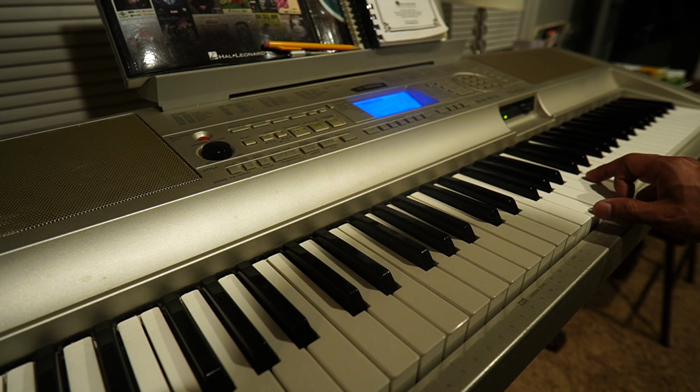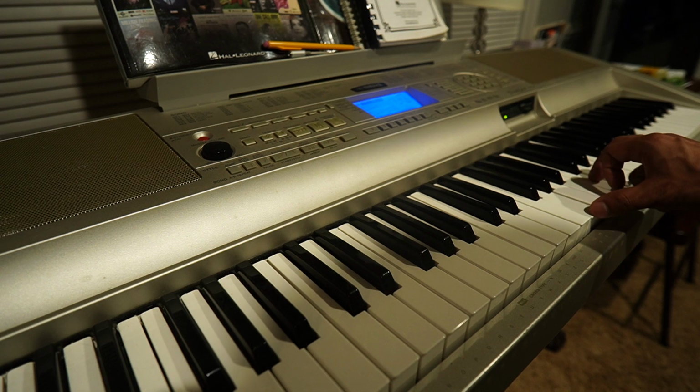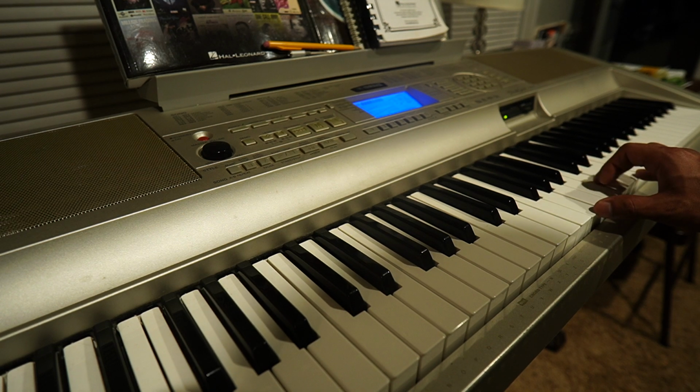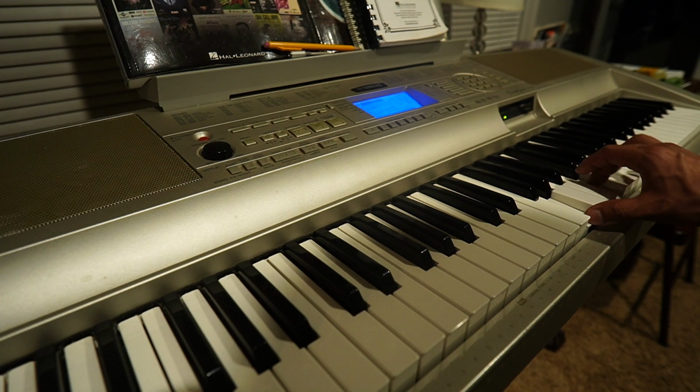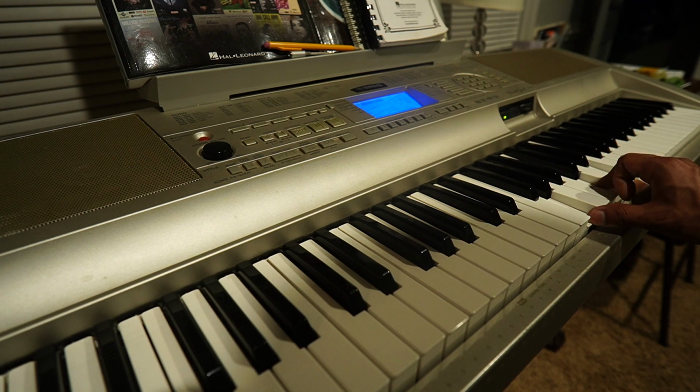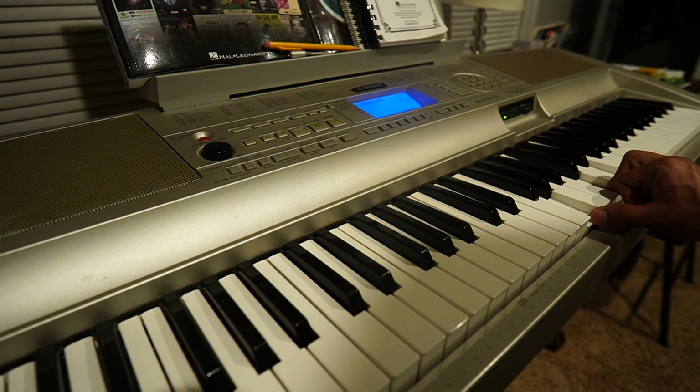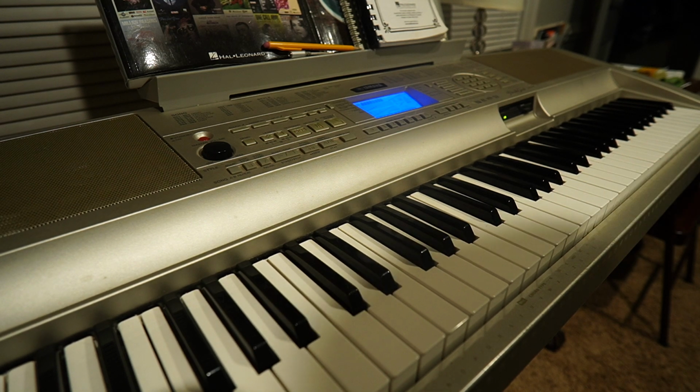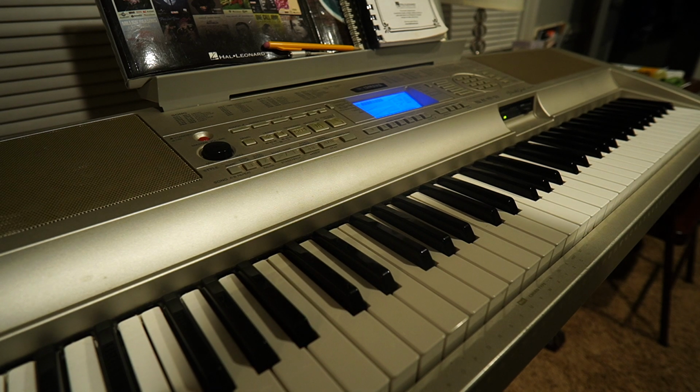And for the second inversion, I am most comfortable with this C major second inversion with the thumb on the bottom, the middle finger playing the C, and the pinky playing the E on top. But again, it is subjective and depends on your hand and what feels good to you.